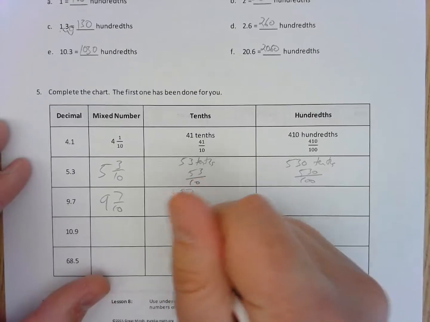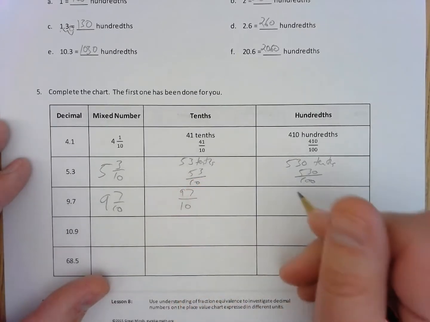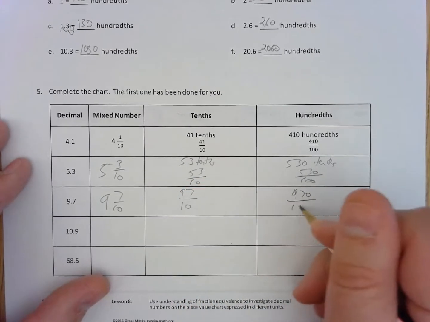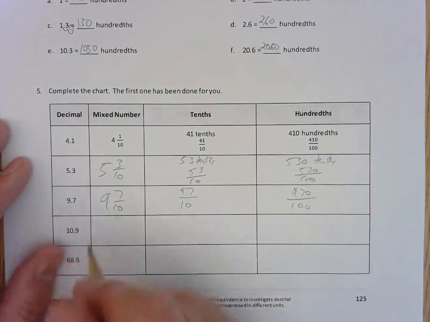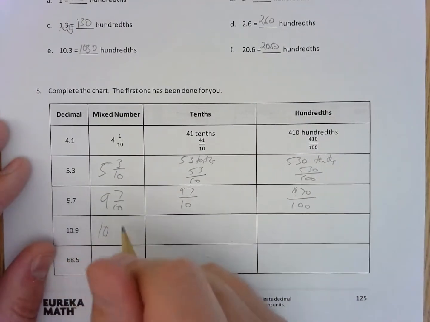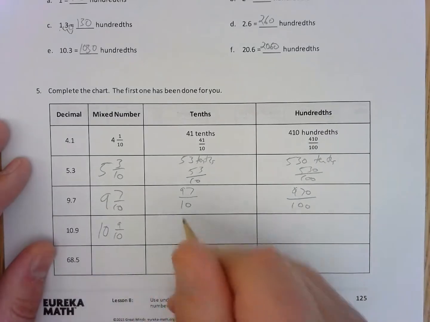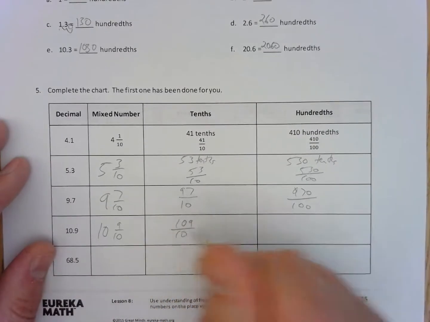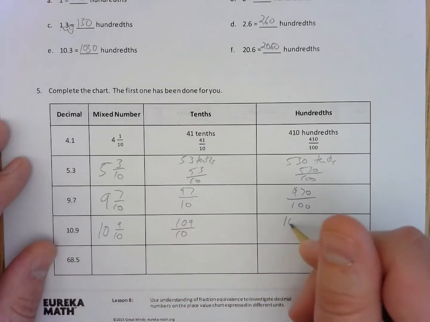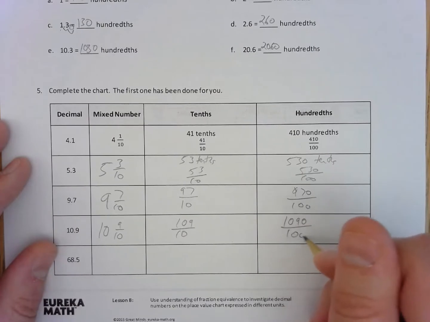So that gives us 97 tenths and 970 hundredths. This is going to be 10 and 9 tenths, so 109 tenths and 1,090 hundredths.